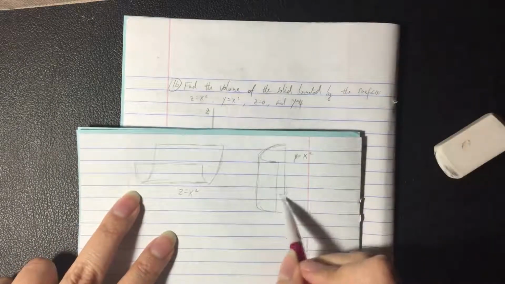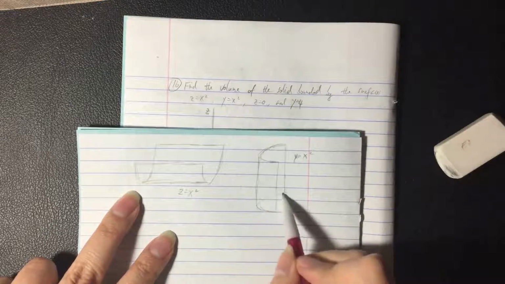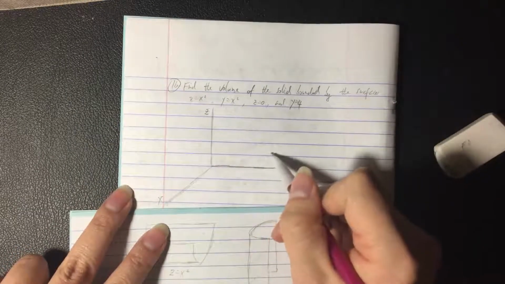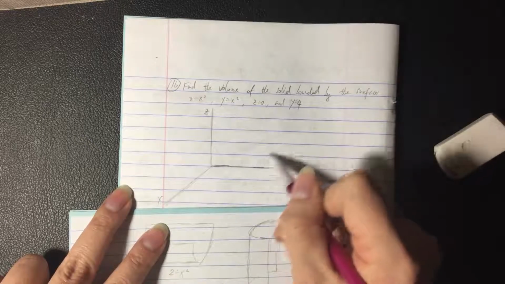Y equal to x squared. In the xy plane, the graph is a parabola. It's bounded by y equal to 4.